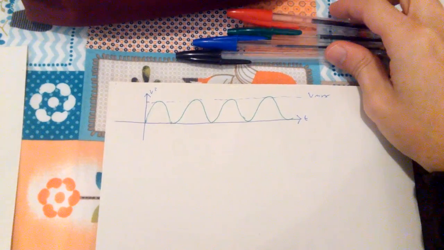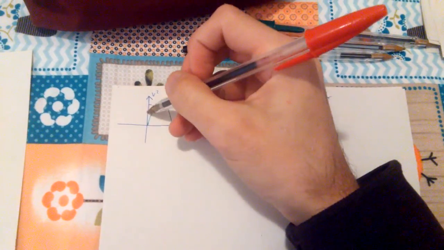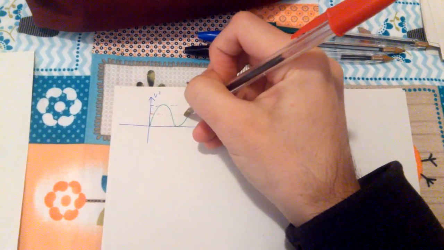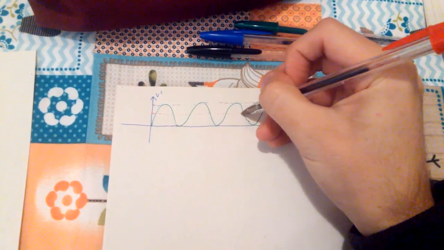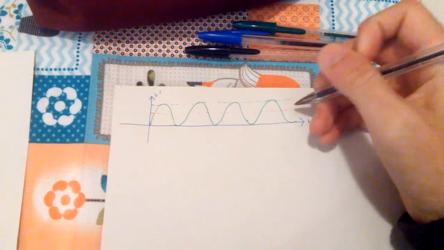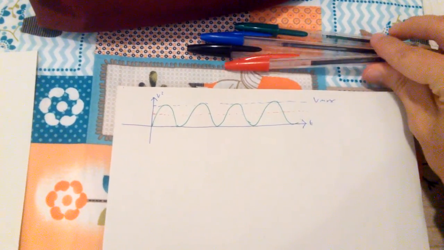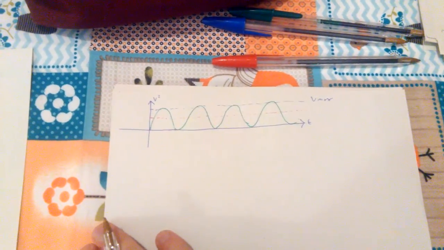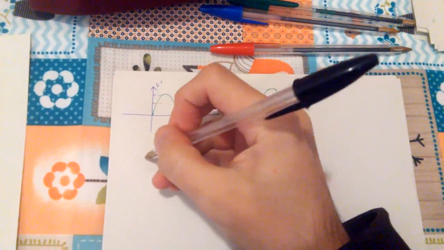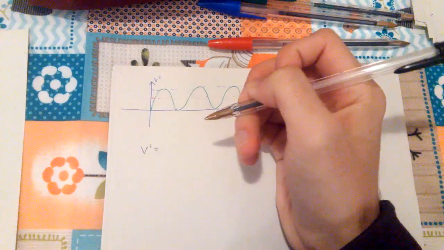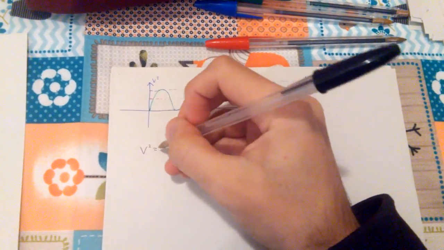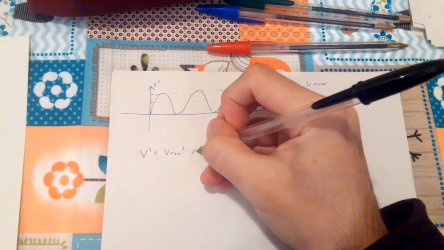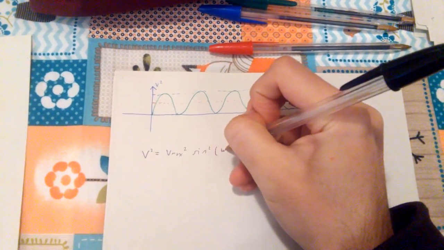And we can actually make the average. As a matter of fact, what we're interested in is the average. Now, if you think about this, v squared is just Vmax squared times sine squared of omega t.